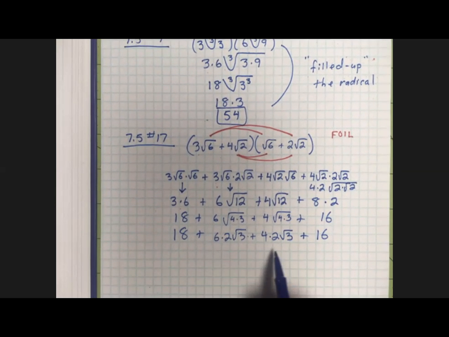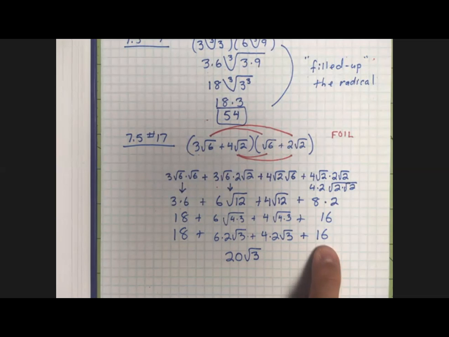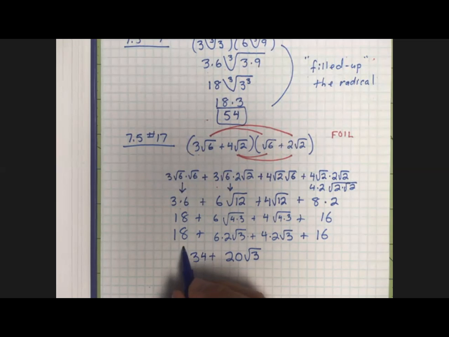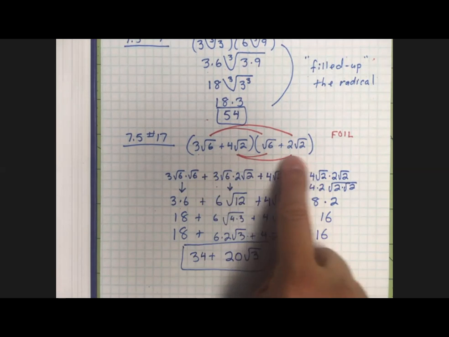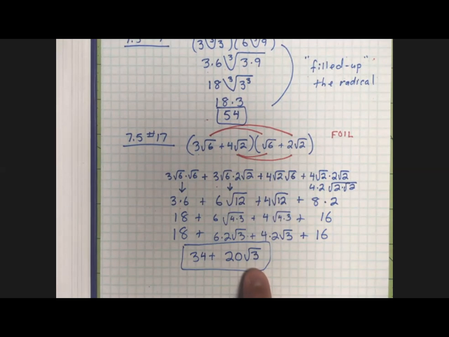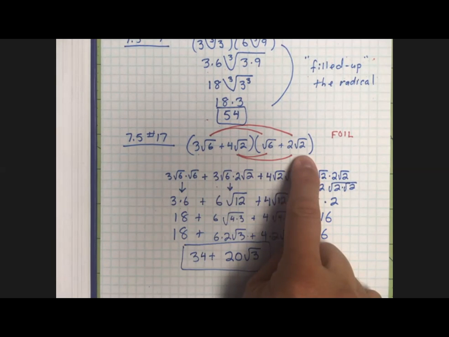So what do I got right here? I got root 3 twice. Here's 12 root 3s. Here's 8 root 3s. 12 plus 8 gives me 20 root 3s. 18 plus 16 in front gives me 34. So this expression, when I multiplied it out, does become smaller. And it involves the root 3, where none of these people seem to have root 3s in them.